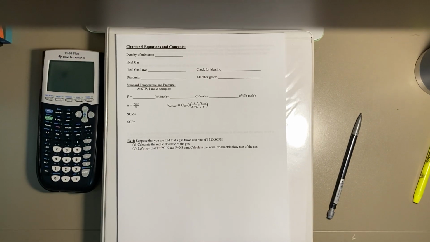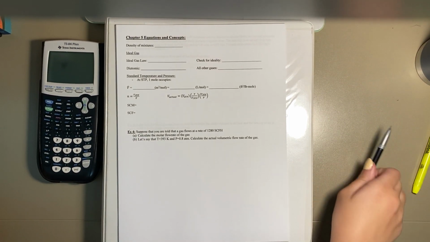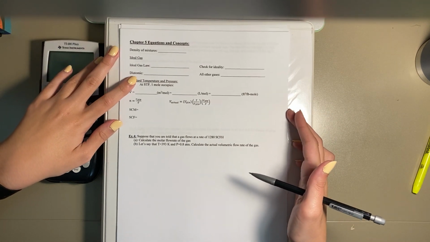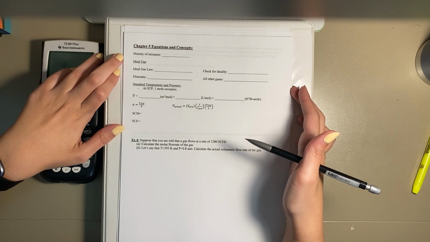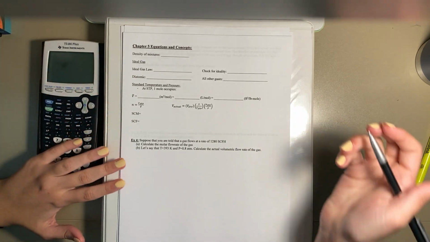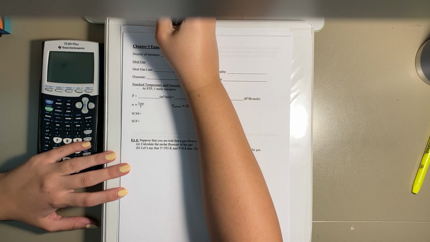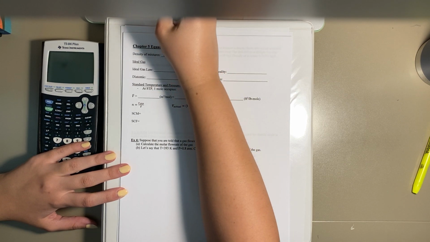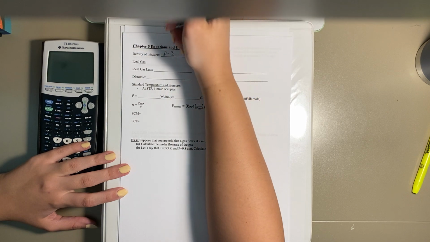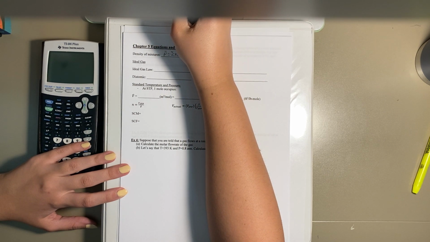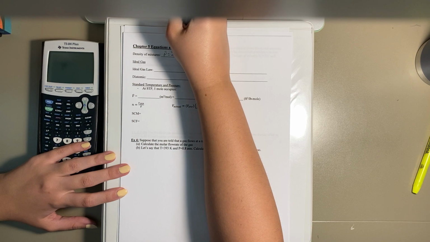So now we're going to get into chapter 5, specifically with the ideal side of chapter 5, so ideal gas concepts. First off, let's start with the formula for density of mixtures. The density of a mixture is just going to be a weighted average based on the mass composition of that mixture.